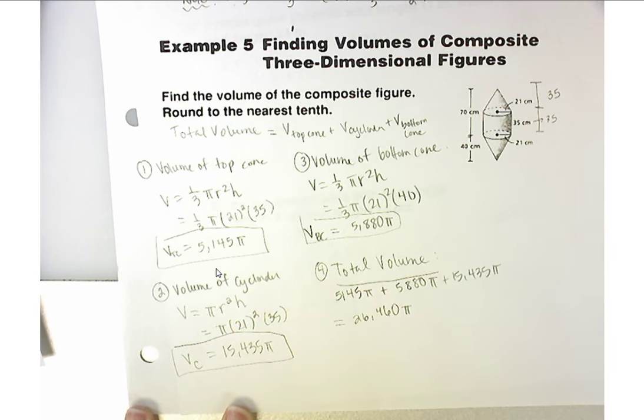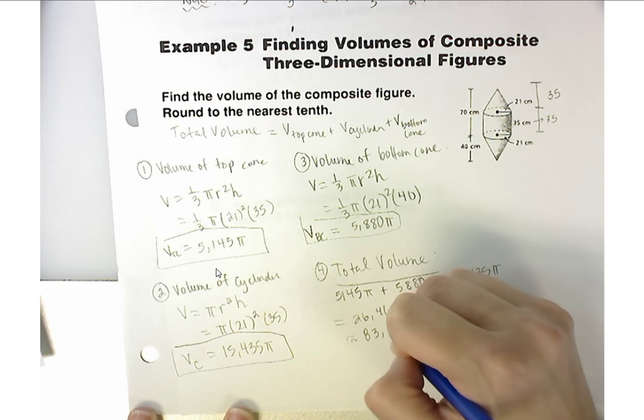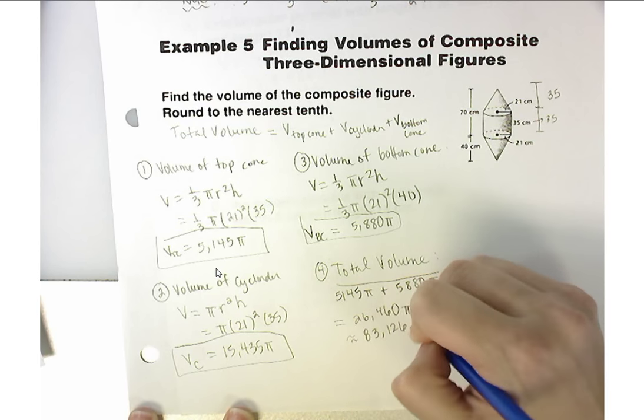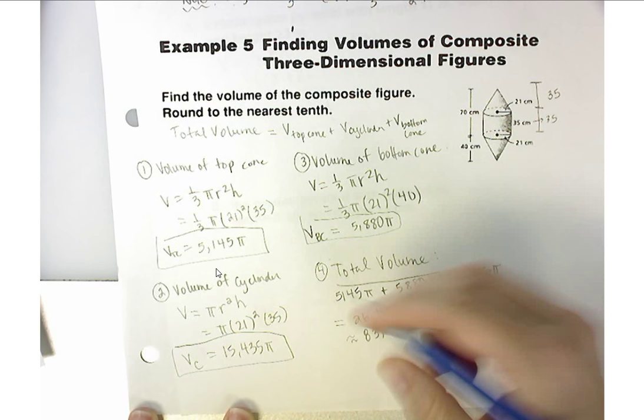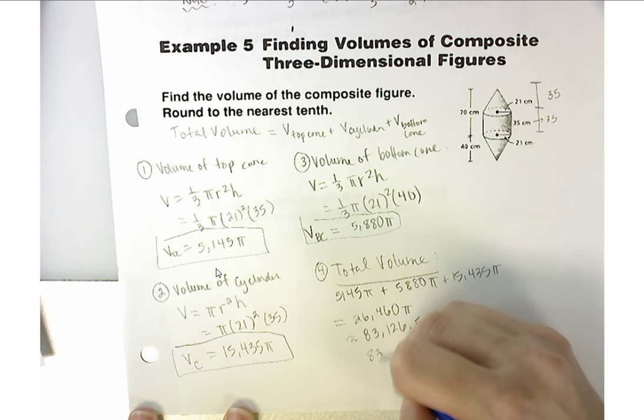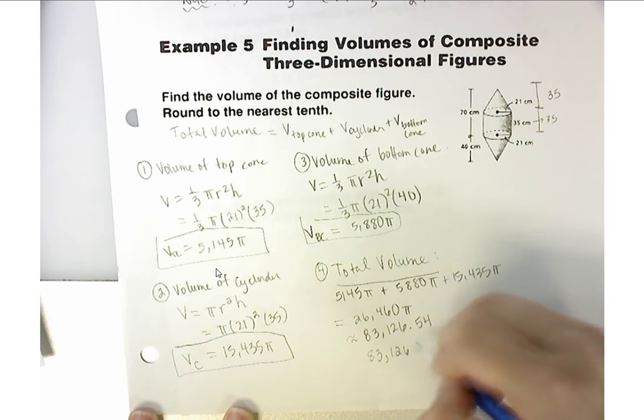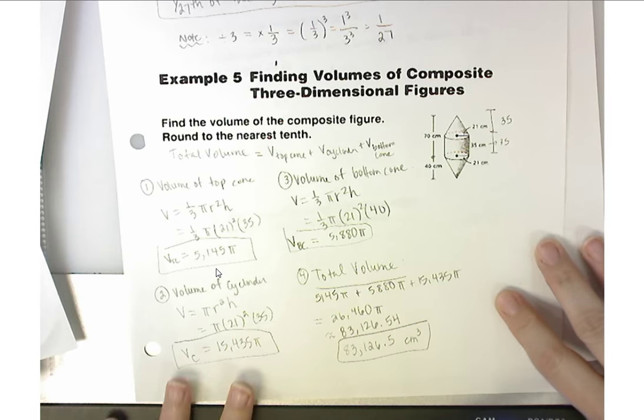Okay, so we are going to multiply that by pi. And you get 83,126.54. Okay, so that 4 is going to keep this at 83,126.5. And then because it's the volume, our units are going to be centimeters cubed.